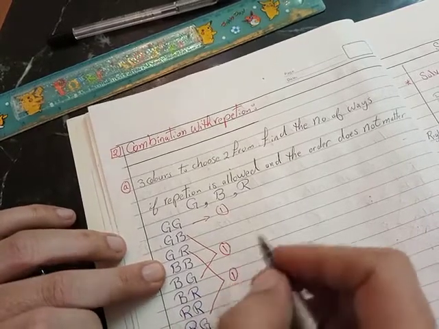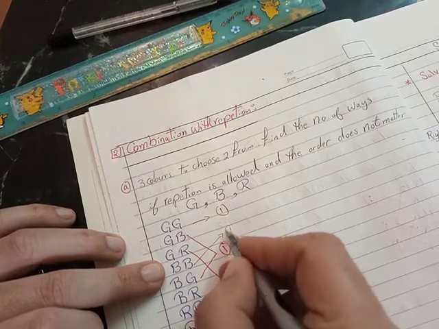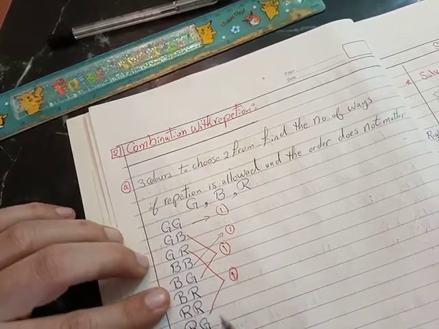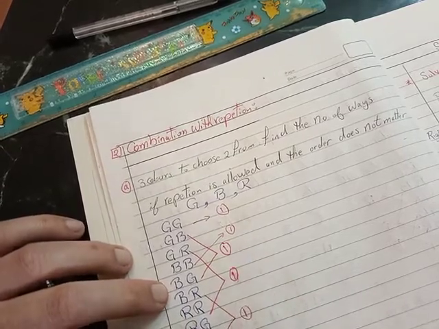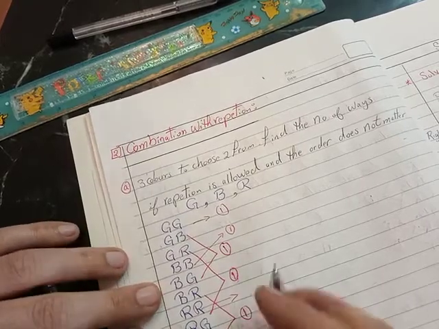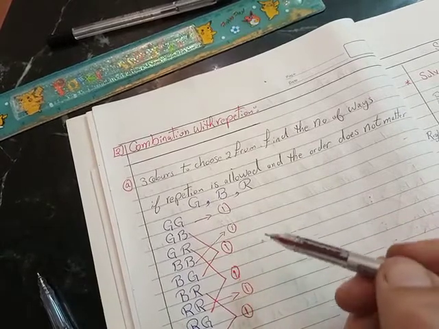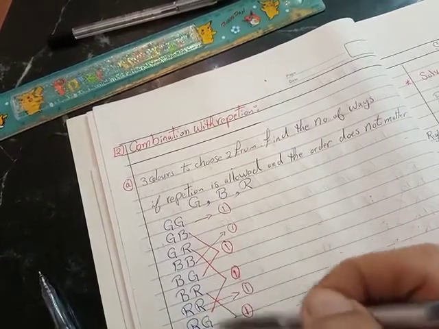Blue, red and red, blue are one thing. Why?